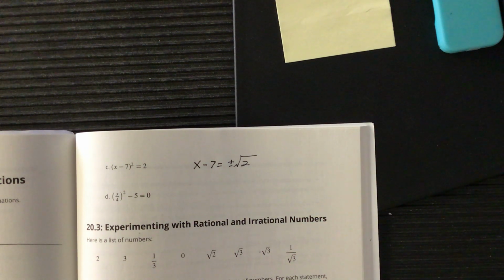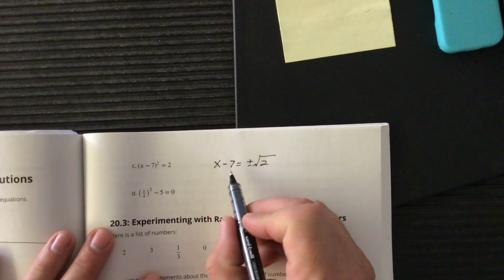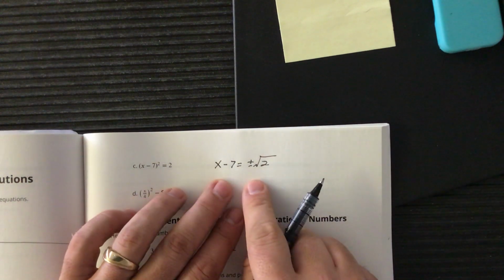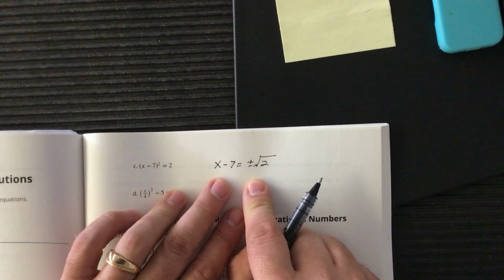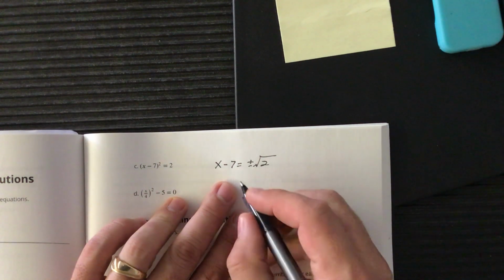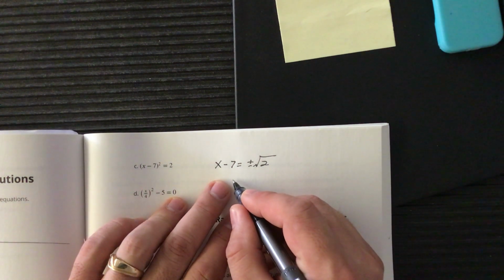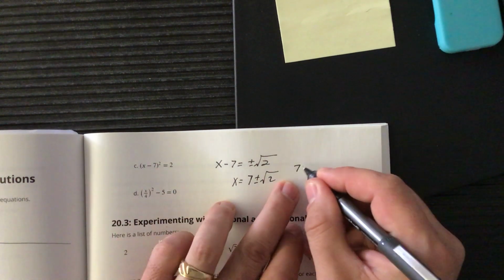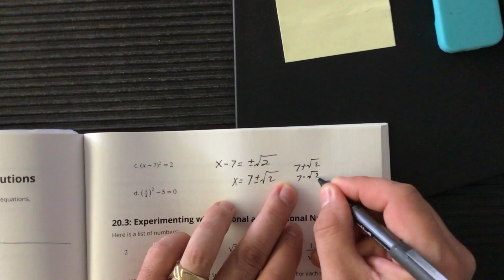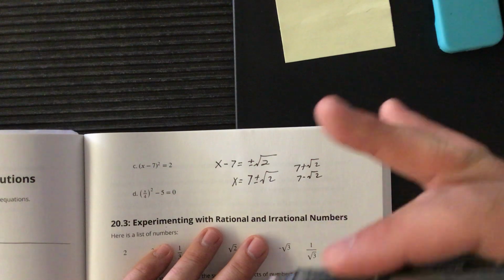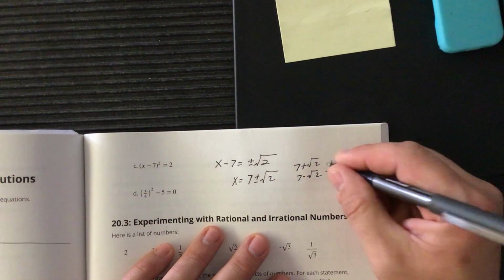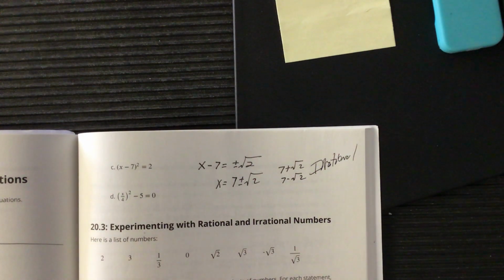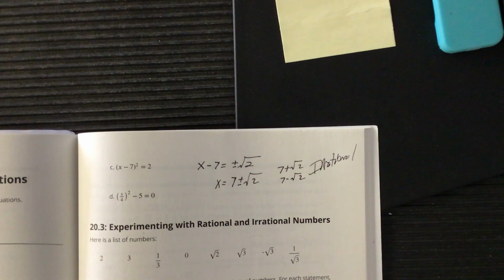All I'm trying to do is solve for x here. So how do I get x by itself? Plus 7. I already took the square root. Now I'm here. I still don't have x by itself. Plus or minus square root of 2 plus 7. I need to add 7. So my two answers would be 7 plus the square root of 2 and 7 minus the square root of 2, which now we can tell again that those are irrational. And you could type those in, make sure you get those decimal ones that we saw in Desmos.